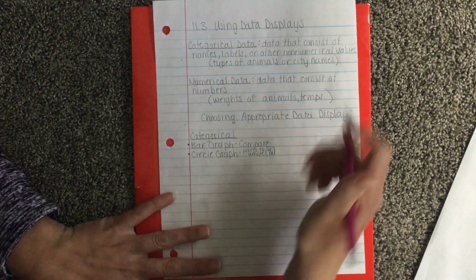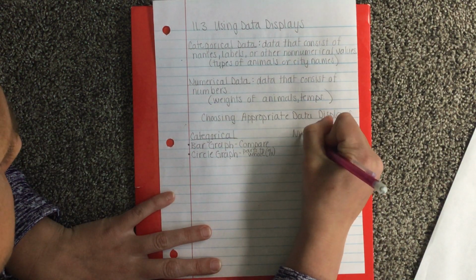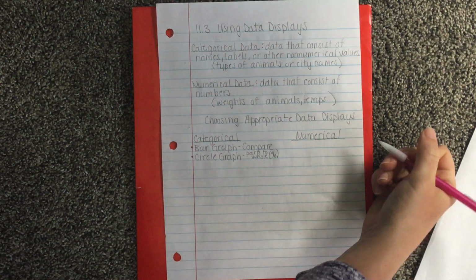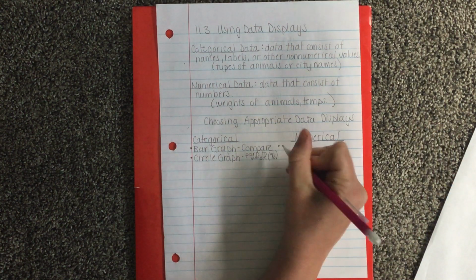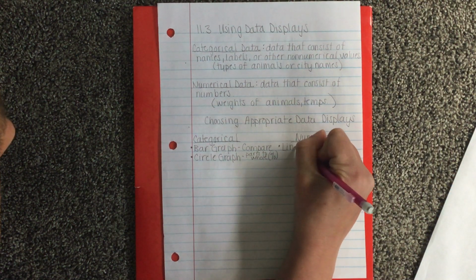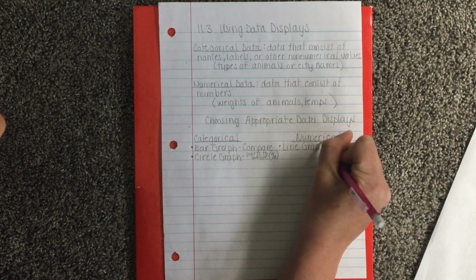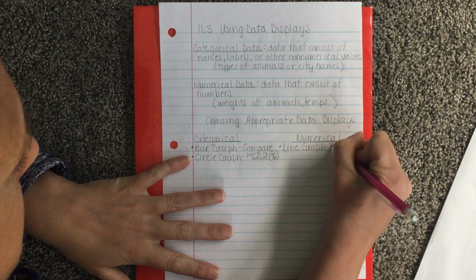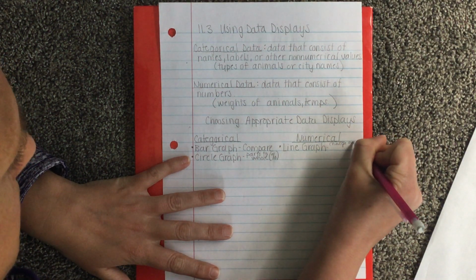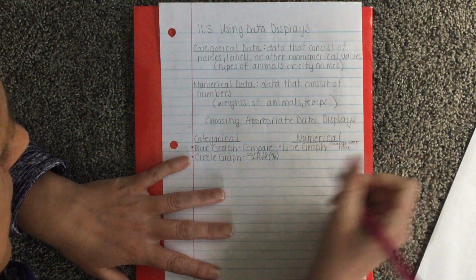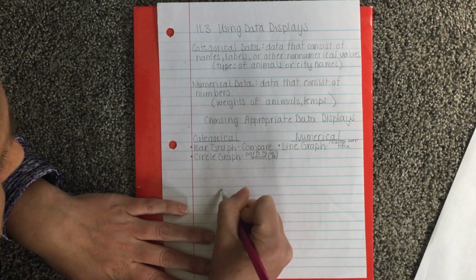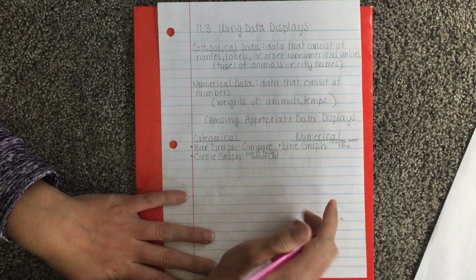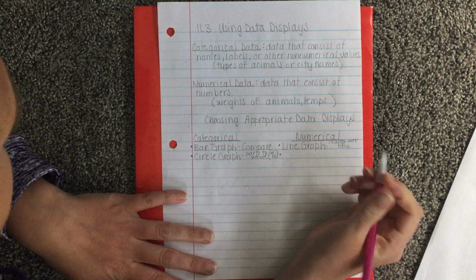Okay. If they give you numerical data, you're going to be able to choose from a bunch of different options. For example, a line graph. A line graph you're going to choose if the data shows change over time. An example of a line graph looks like this, where the line goes up and down, shows positive and negative trends over time.